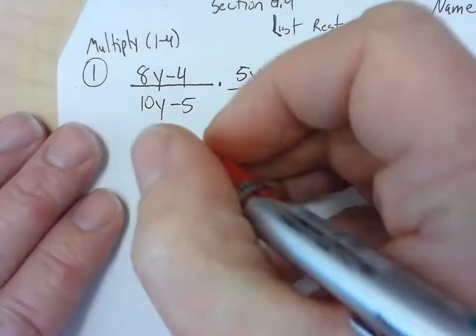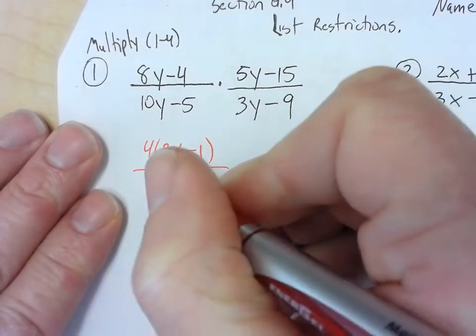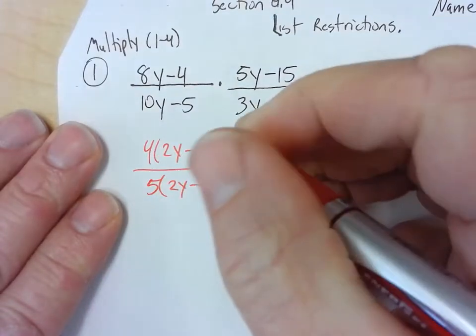So I'm going to factor first. 4 would be 2x minus 1. Taking out the common factor, 5, 2x minus 1. 2x minus 1.